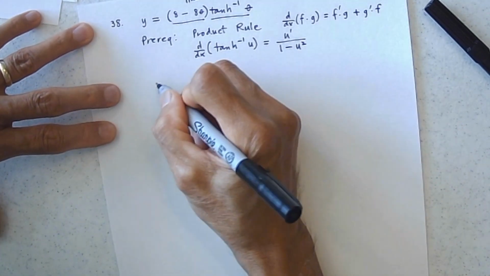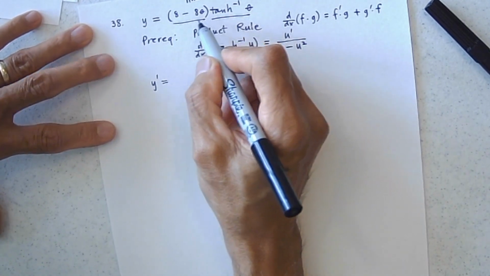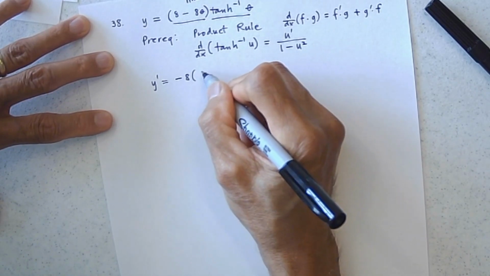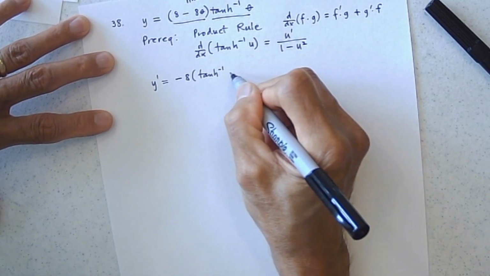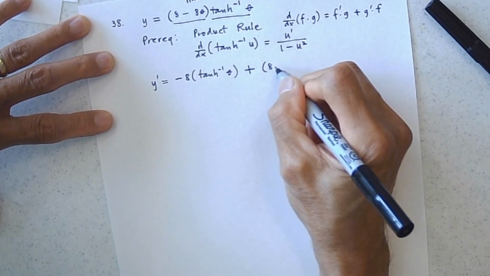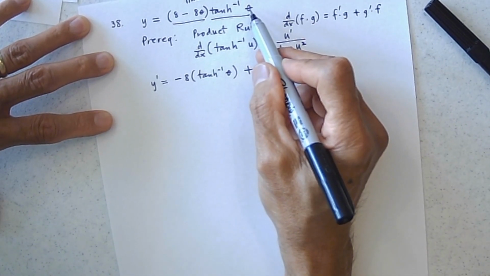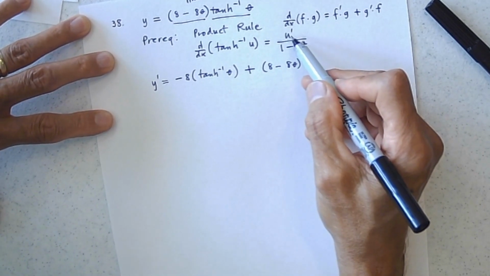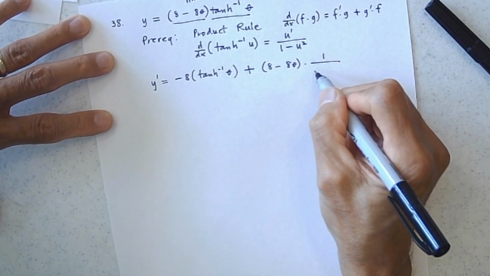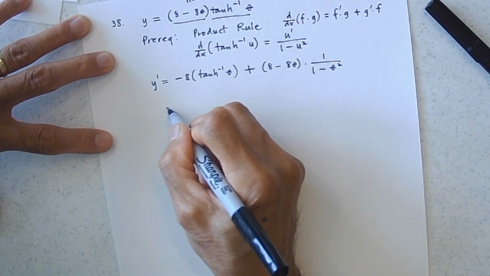Here we go. So y prime is equal to, the derivative of 8 is 0, the derivative of negative 8 theta is negative 8, times hyperbolic tangent of theta, plus, we now copy the linear function, 8 minus 8 theta, and the derivative of hyperbolic tangent theta is equal to the derivative of theta, which is 1, over 1 minus theta squared. So all we will do is simplify this, and that's it.